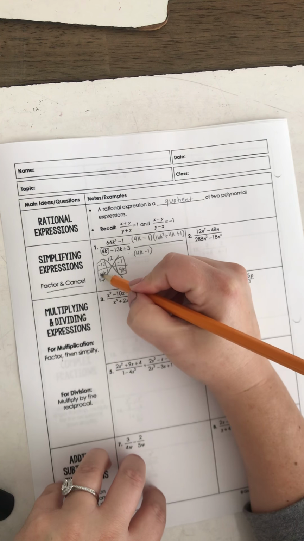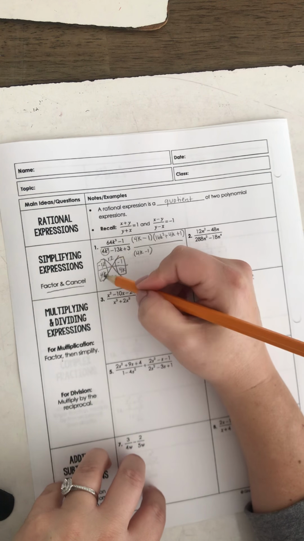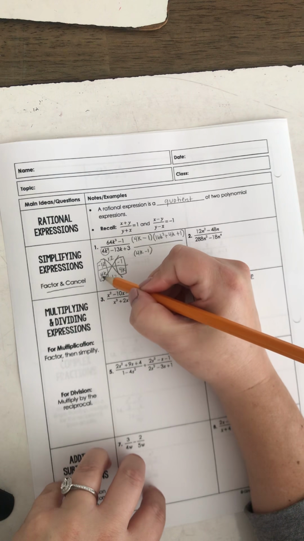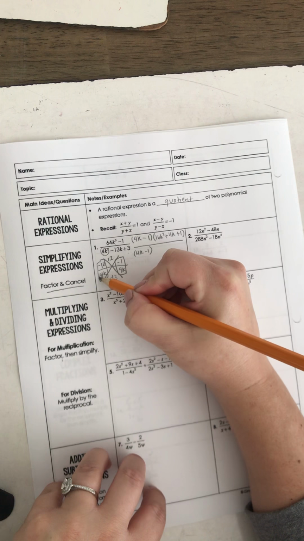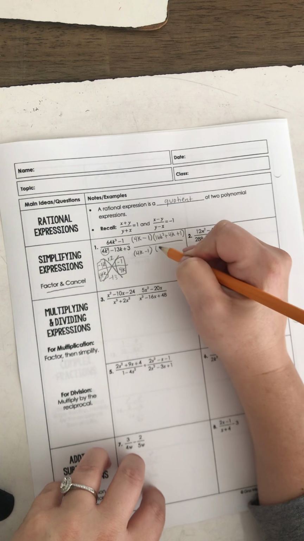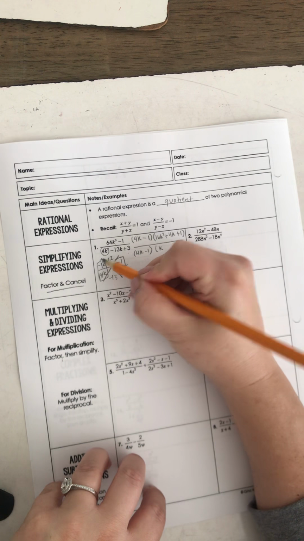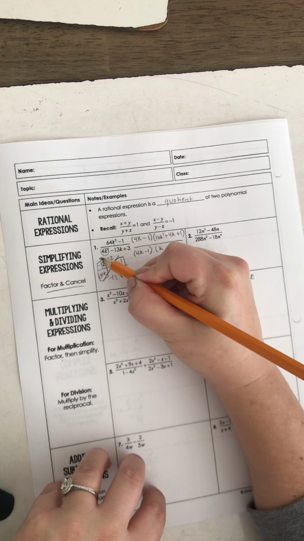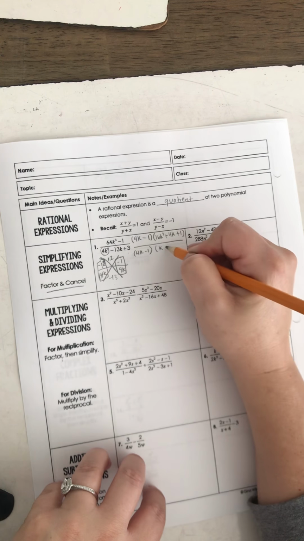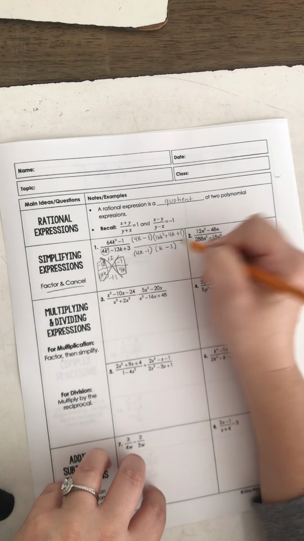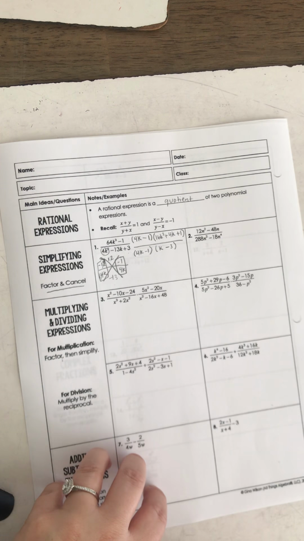But this binomial can be simplified by 4. If we simplify by 4, we end up with 1 down here at the bottom, so 1k. And then we end up with a 3 here, because 4 goes into 12 3 times, so it's going to be -3. Okie dokie, what do we notice here?